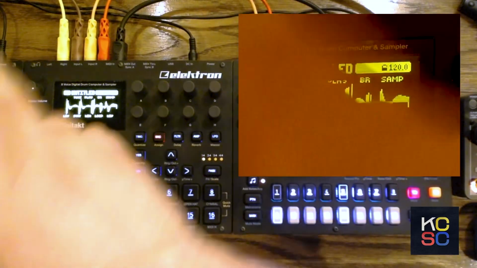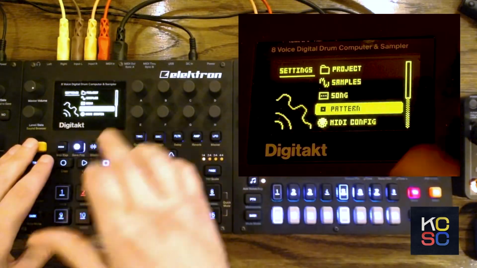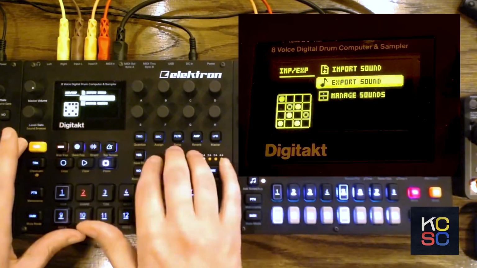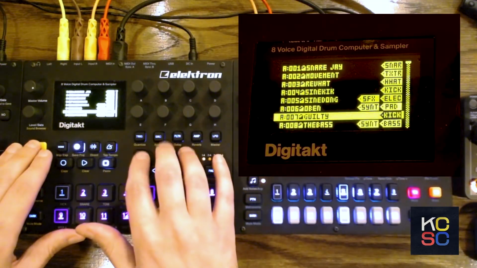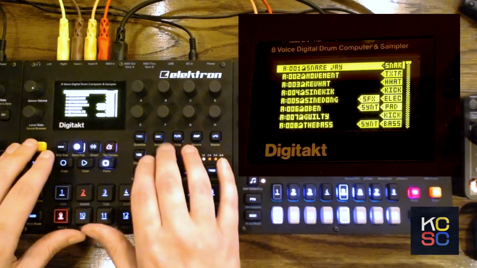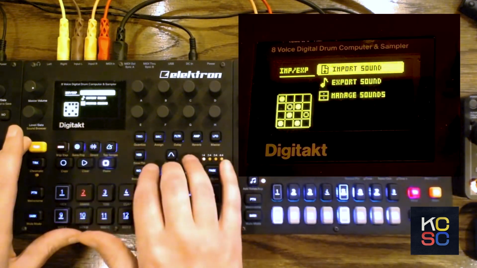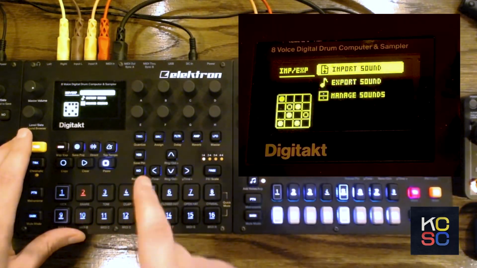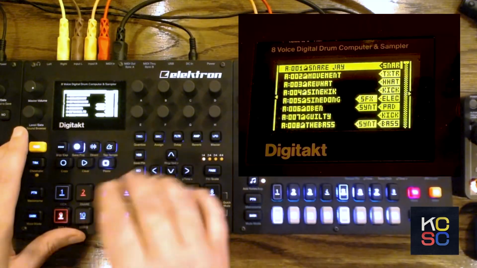Honestly, the first thing I start doing is I just go in here and do what I did with that other pattern. I would go in this and say import sound, and just, you know, import sound. Where is it? Sound manager. I get confused. Manage sounds. So import sounds is for getting one sound to this track. Manage sounds is I want to load a bunch of stuff into RAM.